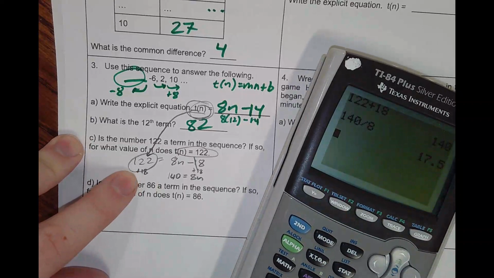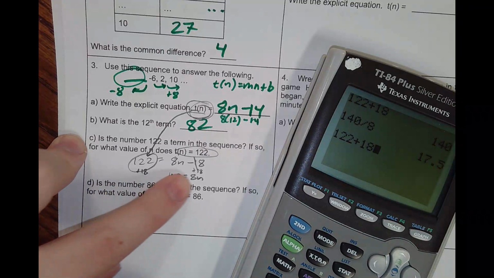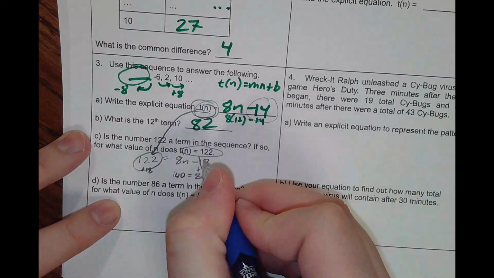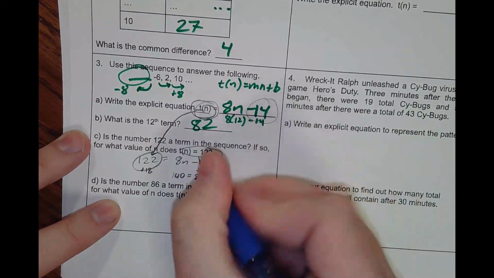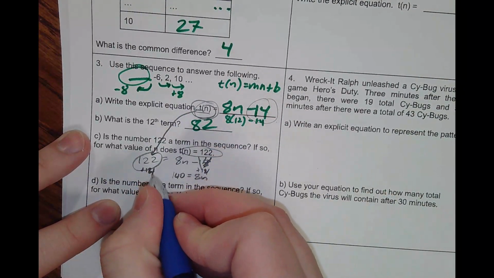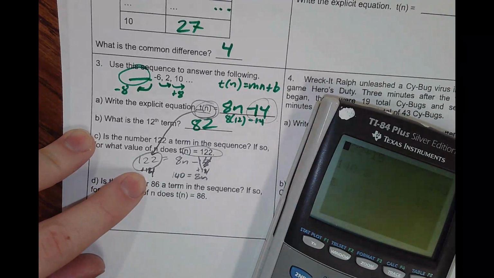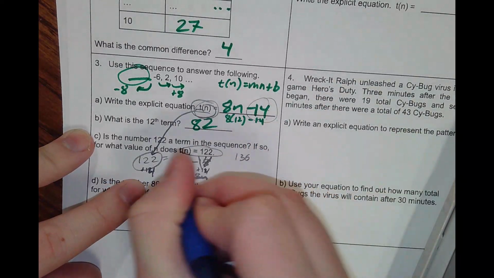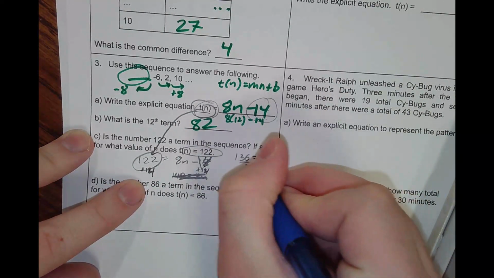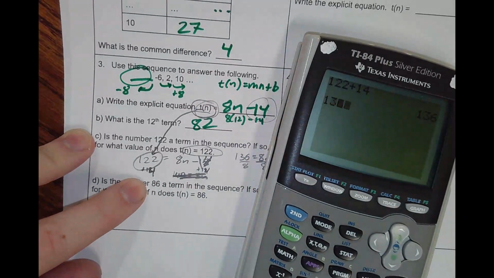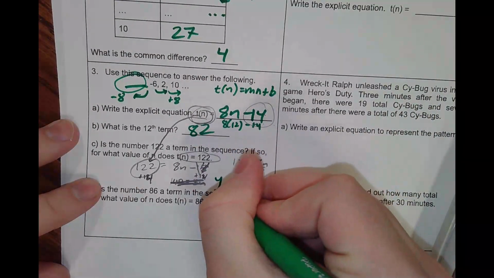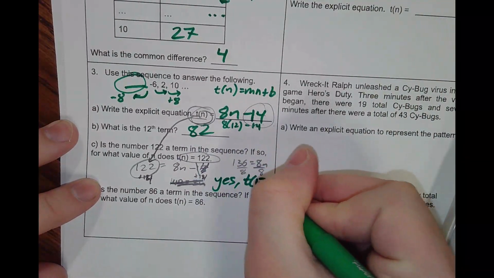Let's see. 122 plus 18. I wrote the equation wrong. My apologies. So it's 8n minus 14. So if we add 14 to both sides, we'll get the correct answer. 122 plus 14. Let's correct that. 122 plus 14, 136. Divide by 8 and get our answer. 136 divided by 8 is 17. The answer is that it is a term. It's term number 17.